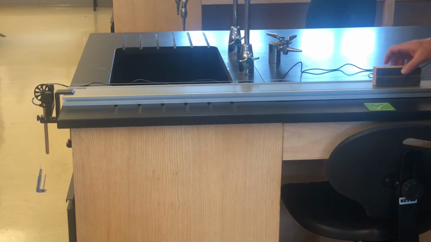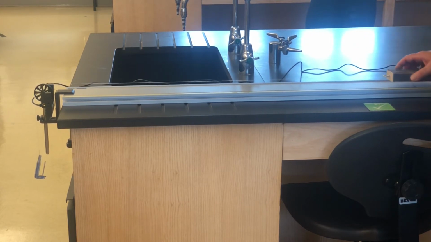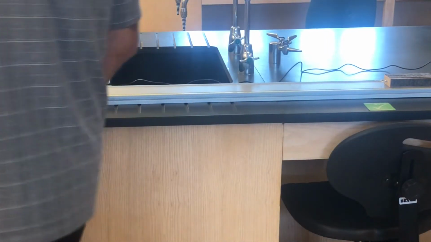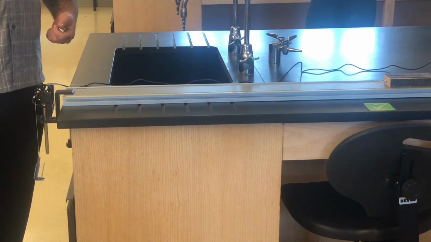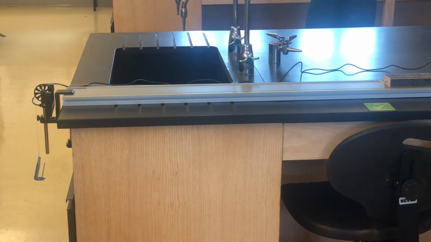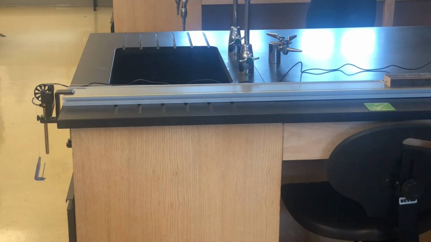Finally, you'll return this back to its flat surface. You'll put the original mass on the hanger that was required to get it to slide, and then increase it in 10-gram increments, doing one run each, so 3 additional runs, and take data that way.